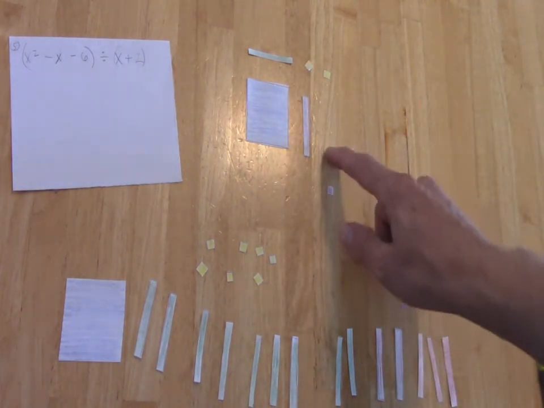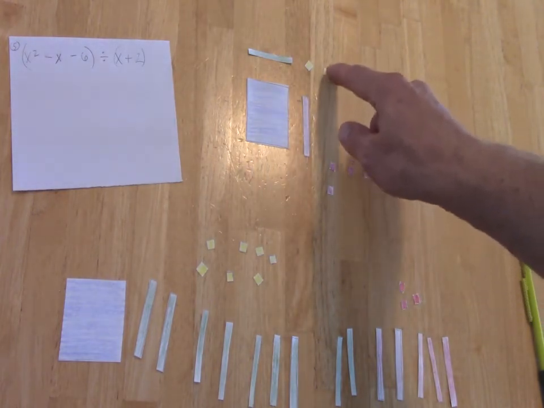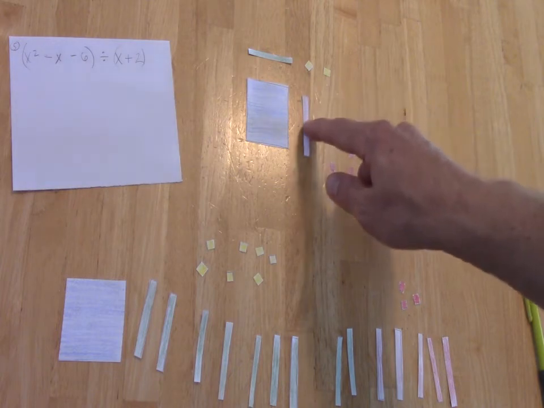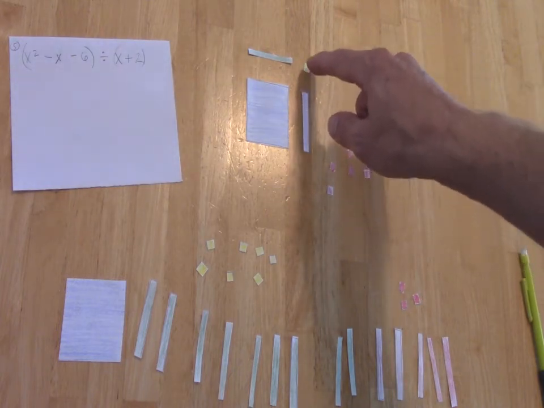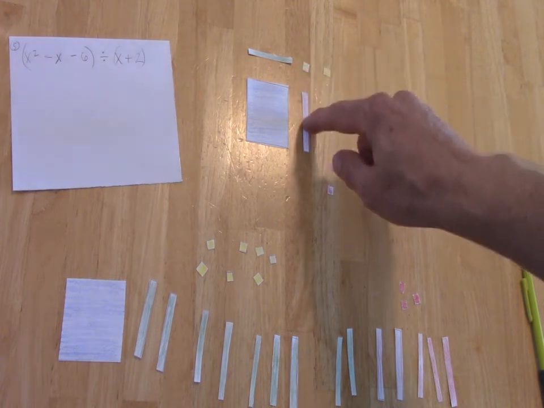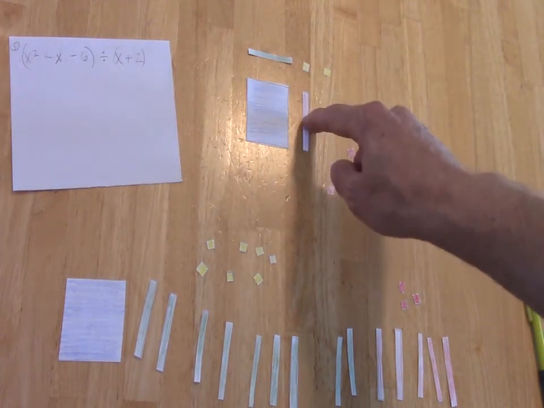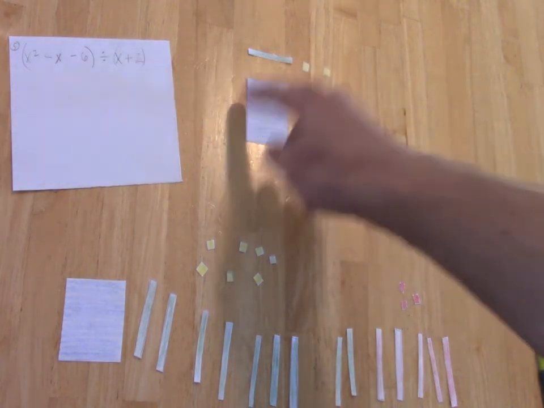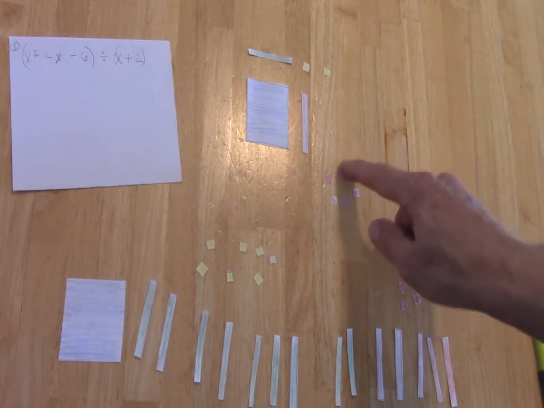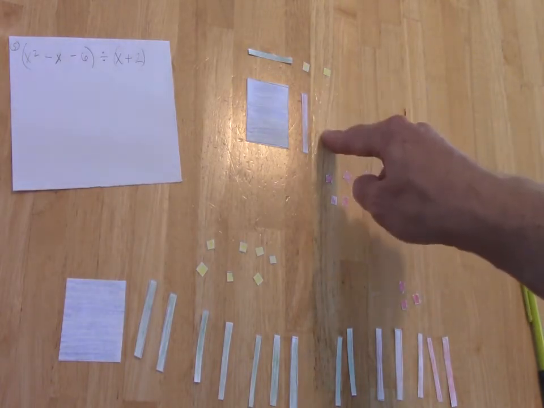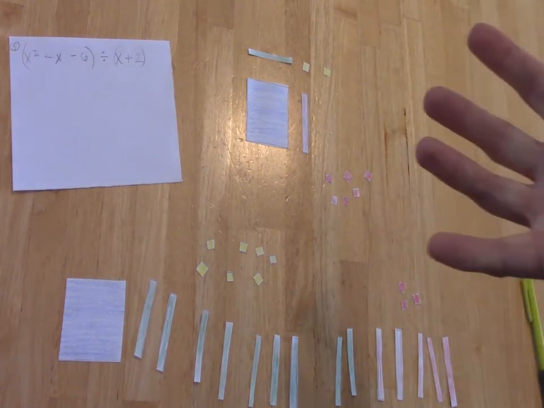Since there is an x squared here, and then there's a positive 1 here, I can potentially put this negative x bar here, because this positive 1 times something here will give me negative x bar. So this one will have to be a negative x bar too. So that will work. But I need to fill in the same kind of thing here, because that's a negative x bar and a positive 1 again. But I don't have those pieces.